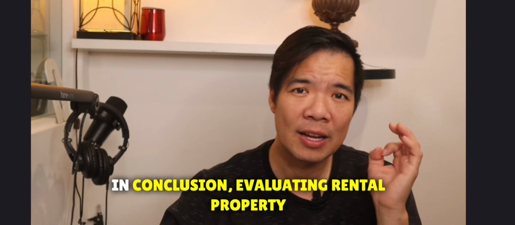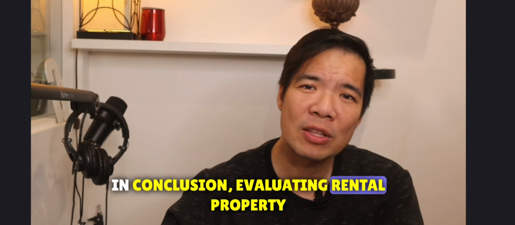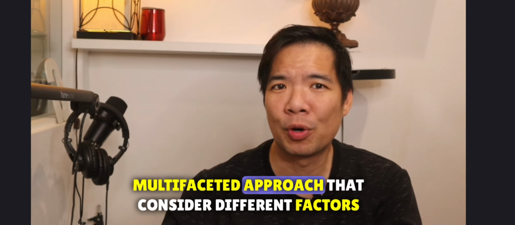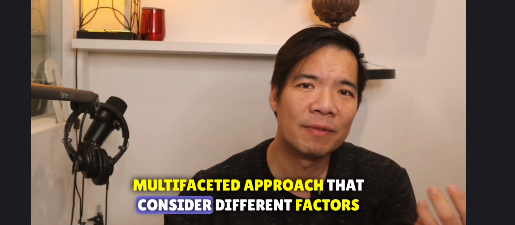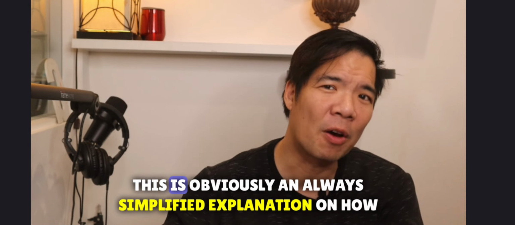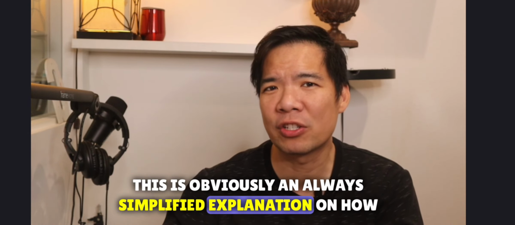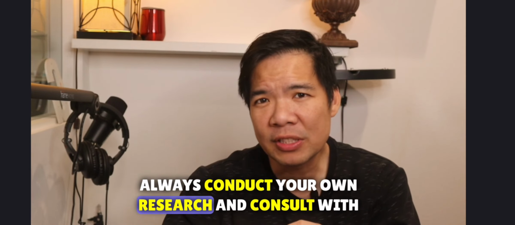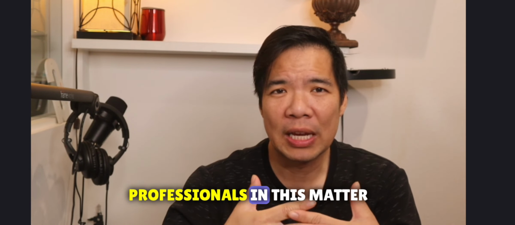In conclusion, evaluating rental property cash flow and returns on investment requires a multifaceted approach that considers different factors. This is obviously an oversimplified explanation of how to evaluate rental properties. Always conduct your own research and consult with professionals in this matter.